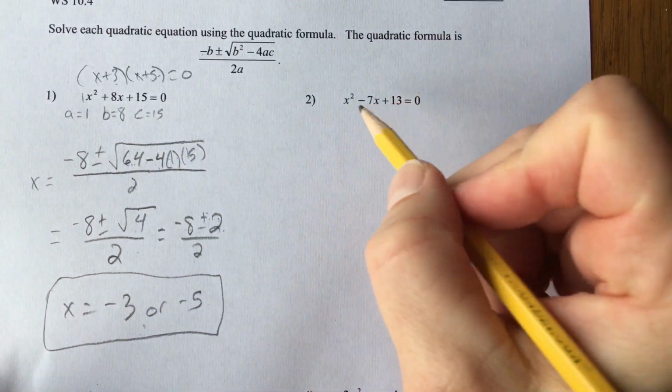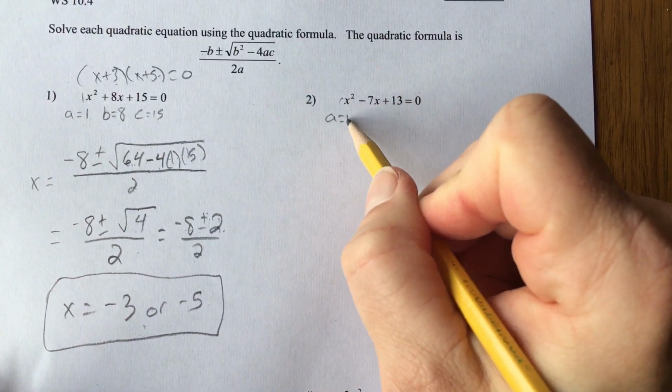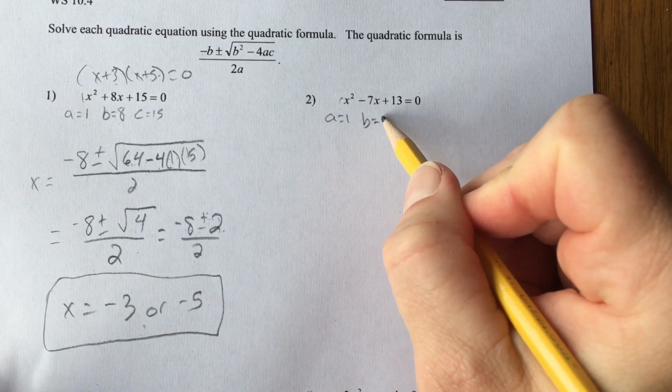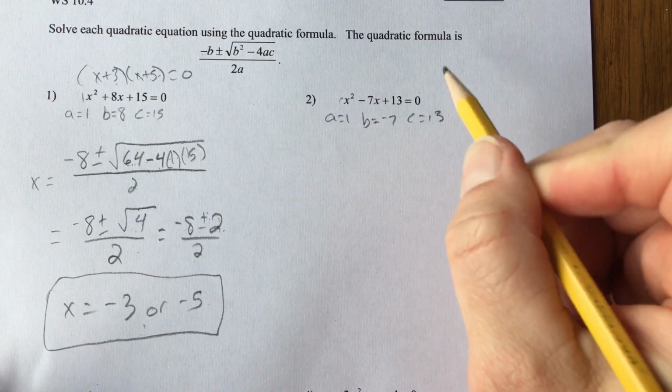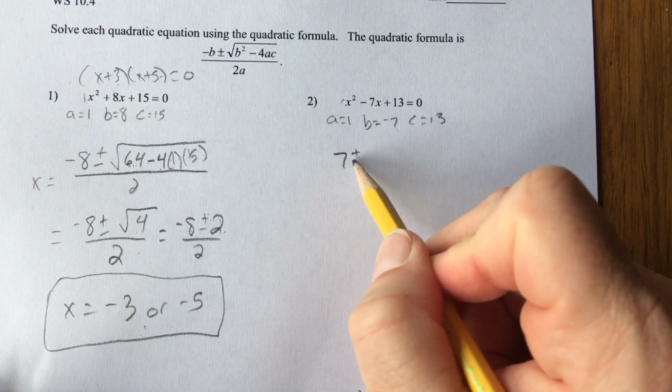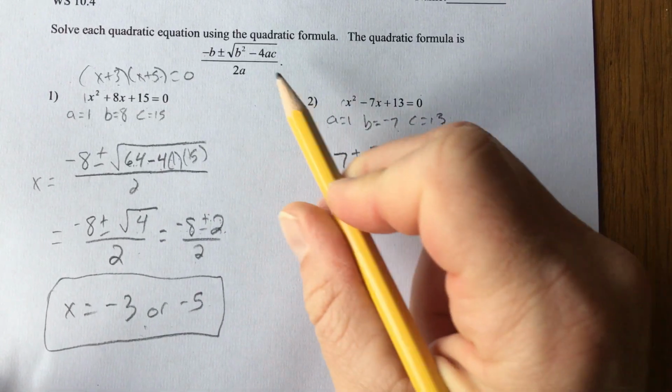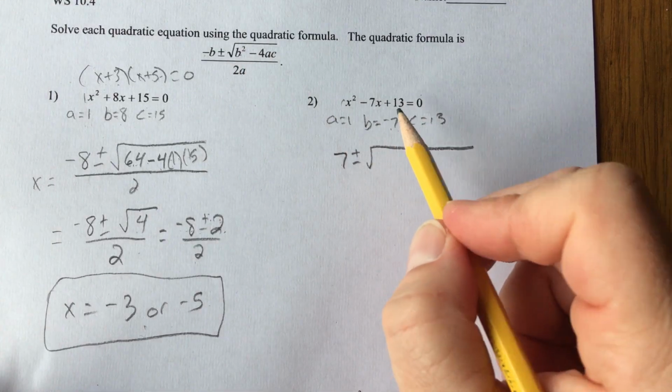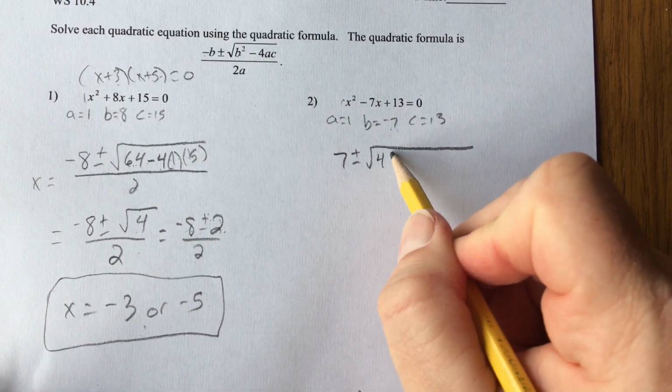So over here, we have a equals 1, b equals negative 7, c equals 13. So I'm going to go opposite of b. The opposite of negative 7 is 7, plus or minus the square root of b squared. Negative 7 times negative 7 is a positive 49.